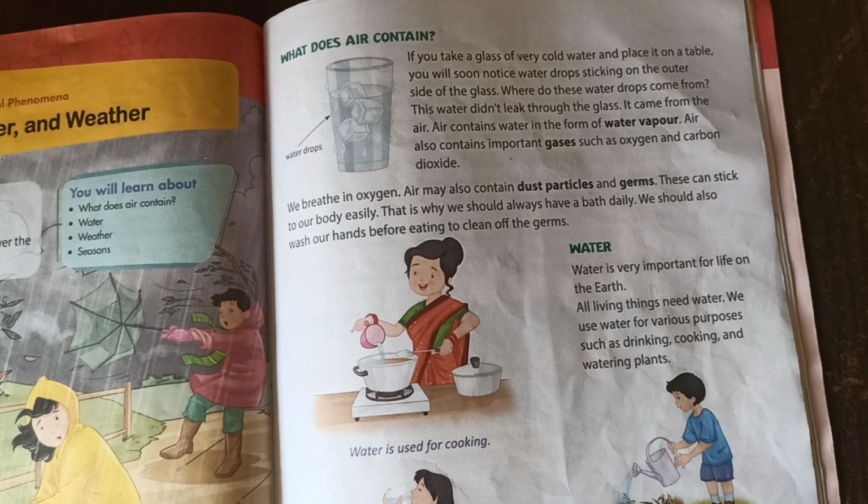And the next topic, water. What is very important for life on the earth? Without water, can we live? No, it's our life. All living things need water. We use water for various purposes such as drinking, cooking, watering plants, washing clothes, and washing vehicles.